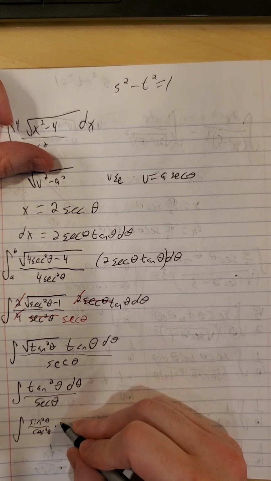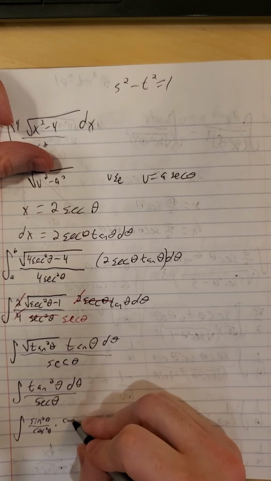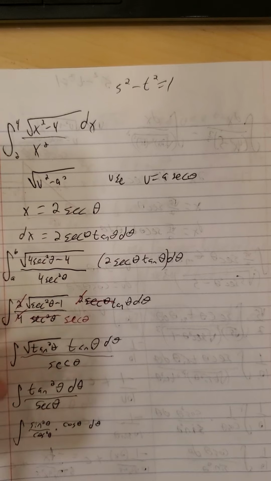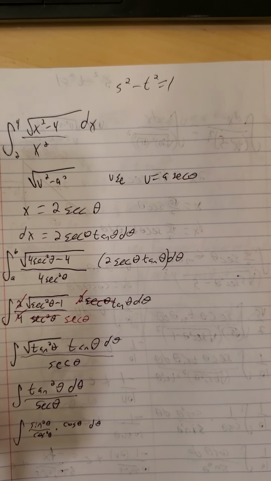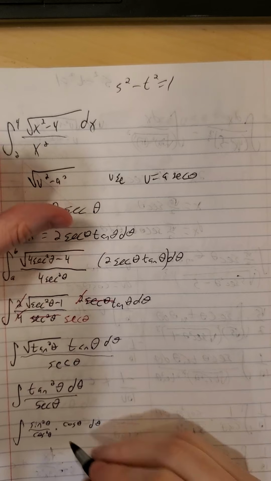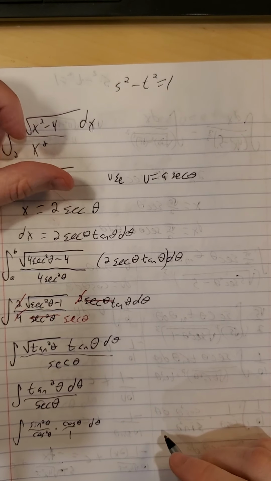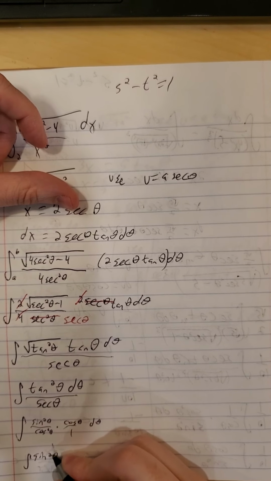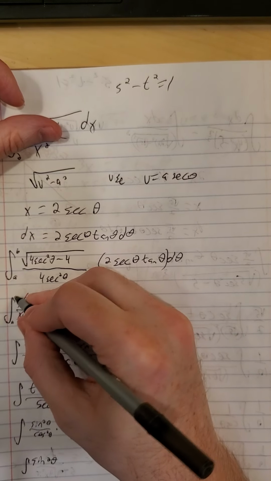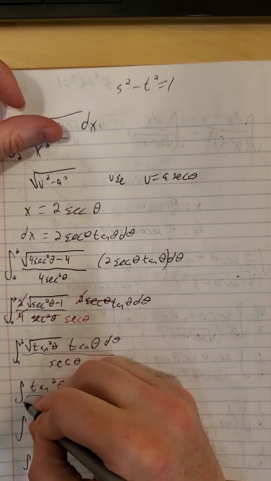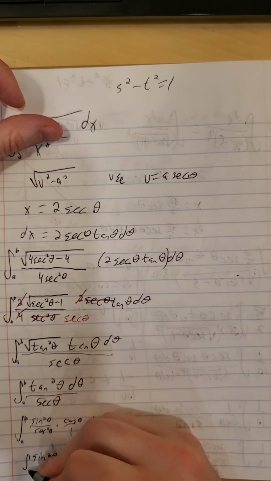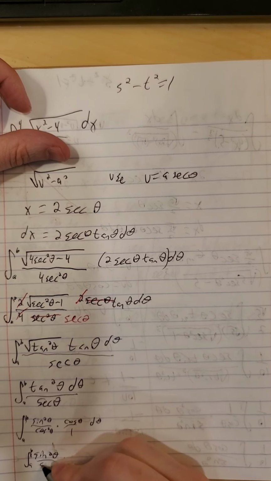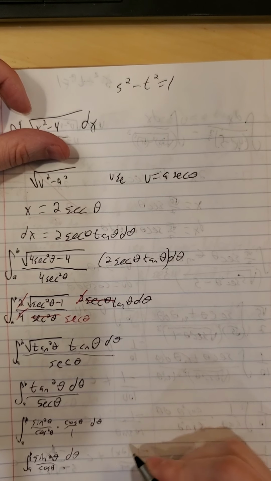Dividing by cosine, or divided by secant, is the same as multiplying by cosine. And hang on to our d theta. So remember, secant is 1 over cosine. Dividing by 1 over cosine is the same as multiplying by cosine over 1. So we have integral of sine squared theta. These are all from a to b, just temporary placeholders, the dummy variables. Over cosine theta d theta.